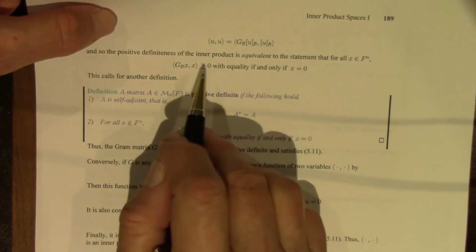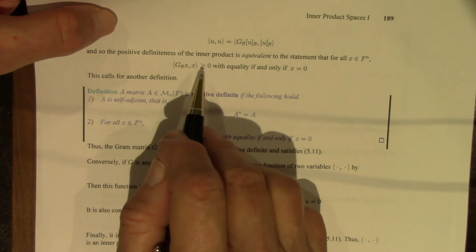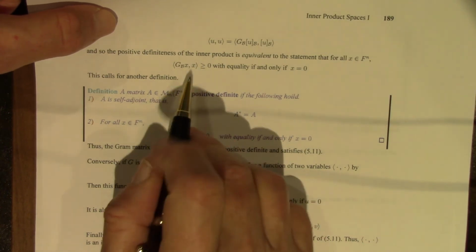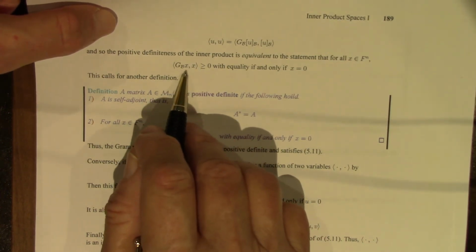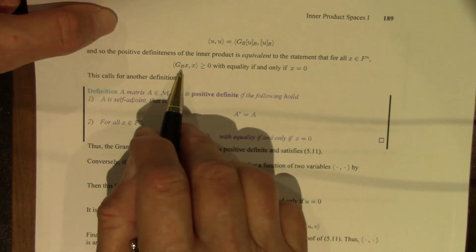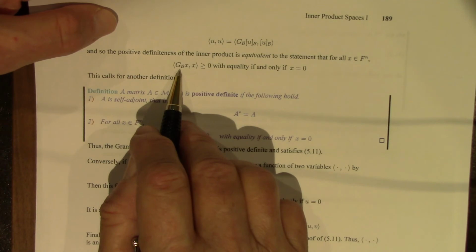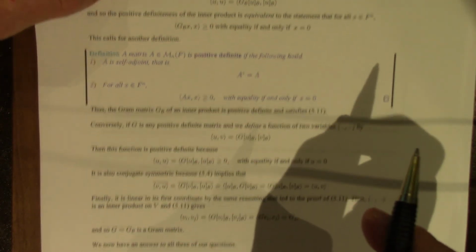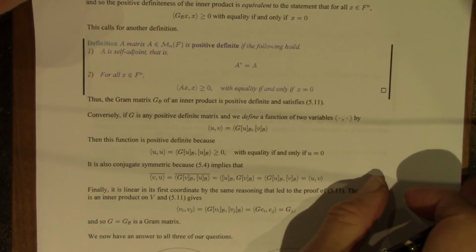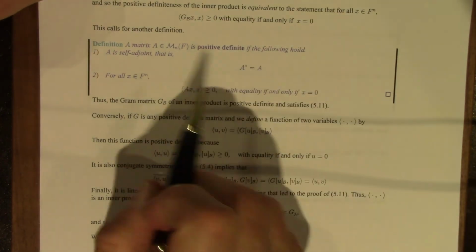This is the positive definiteness of the inner product, expressed in terms of the standard inner product, and involving, of course, the Gram matrix. So this calls for another definition.